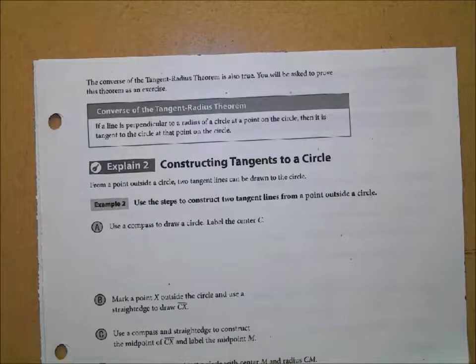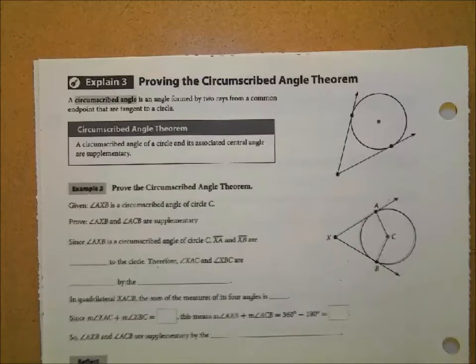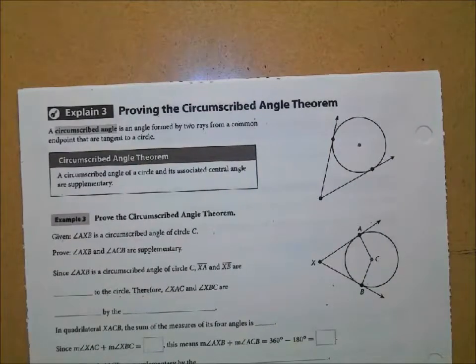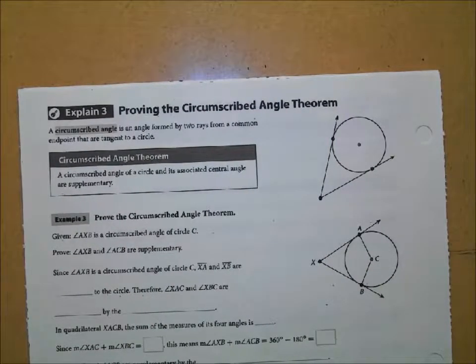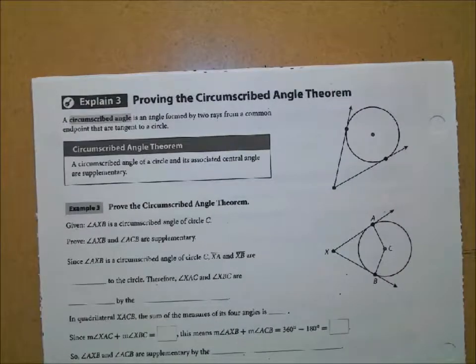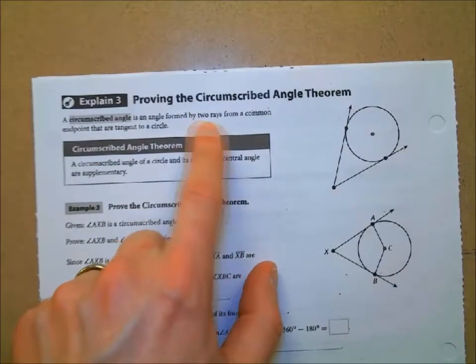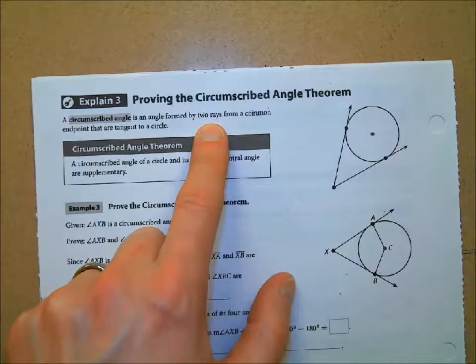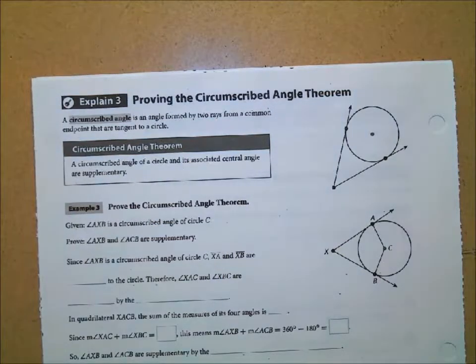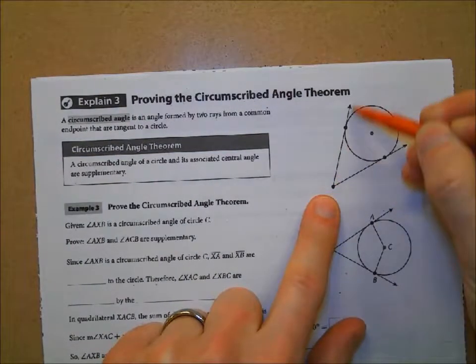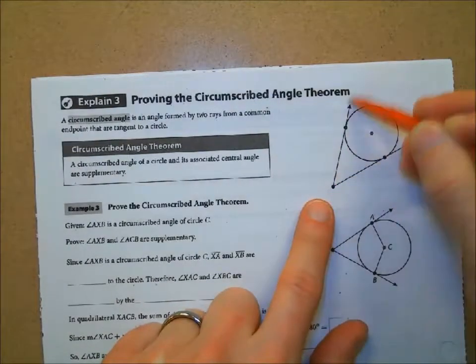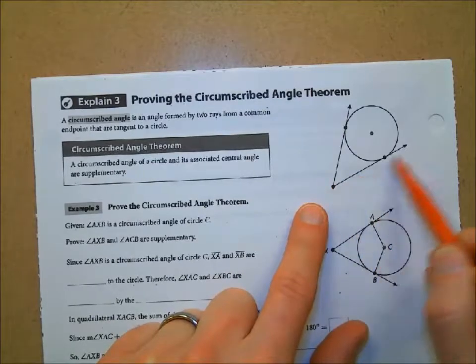Okay, and again, we won't do the proof here, all right, but I do want to jump into our last little relationship, okay? And then we talk finally now about circumscribed angles, okay? A circumscribed angle is an angle formed by two rays, so that means they have a starting point and they go on infinitely in a single direction. So here's a ray, starting point, goes on forever in one direction.